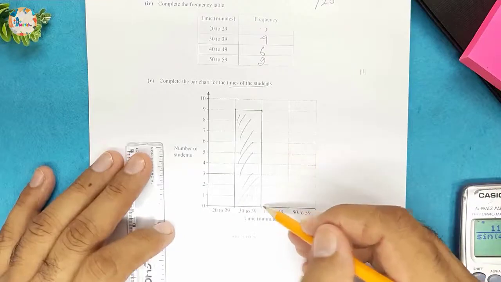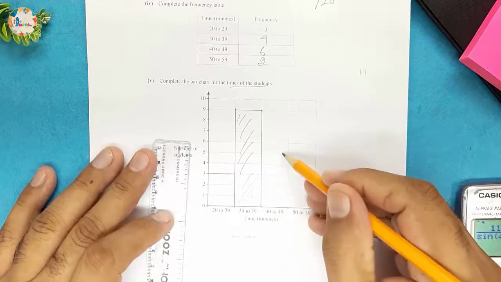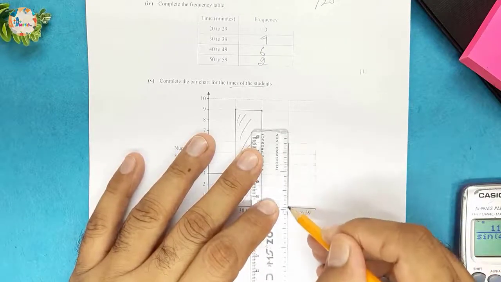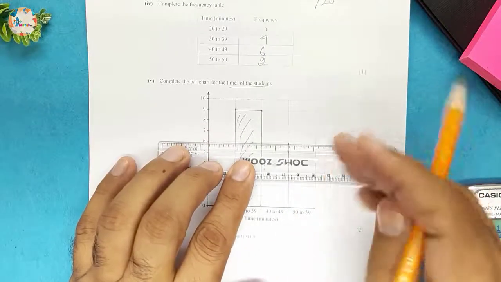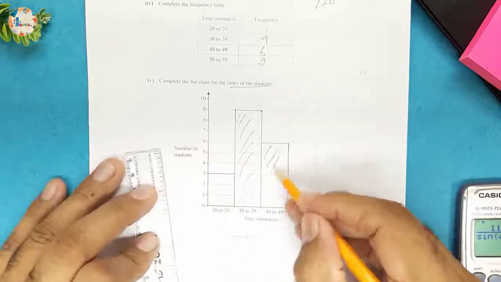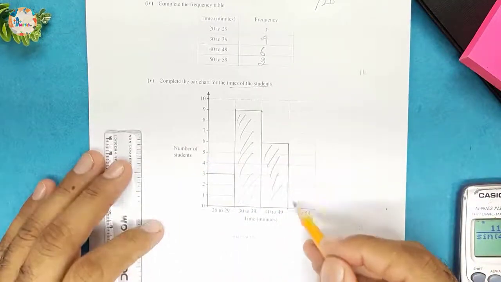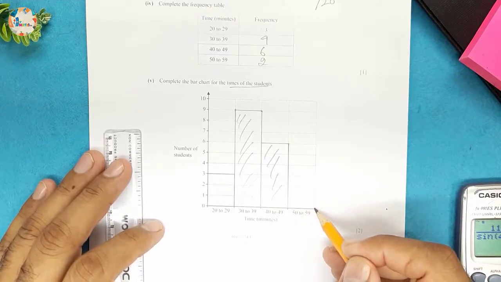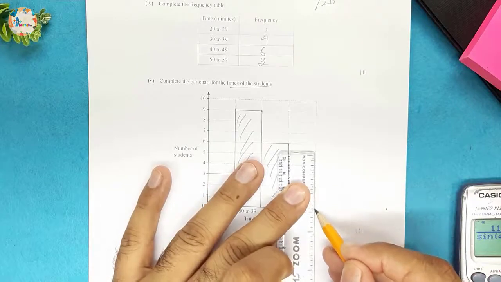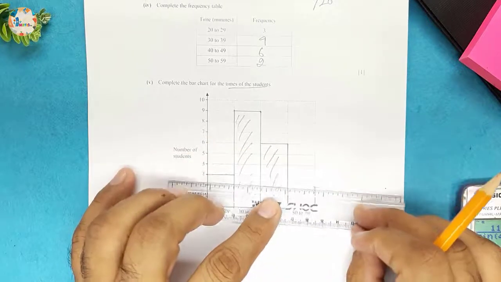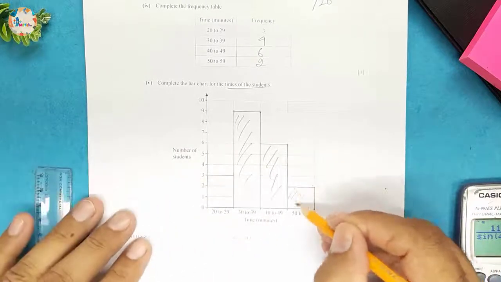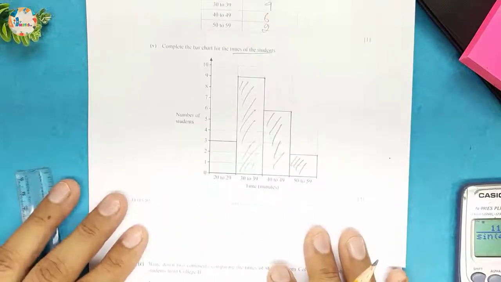So 40 to 49 will be 6. So 6 will be up to this one. We can draw 6 over here. This is done. Then comes 50 to 59, which will be 2. So 2 is up to this. So we can draw this bar as well. Hopefully you understood this also.